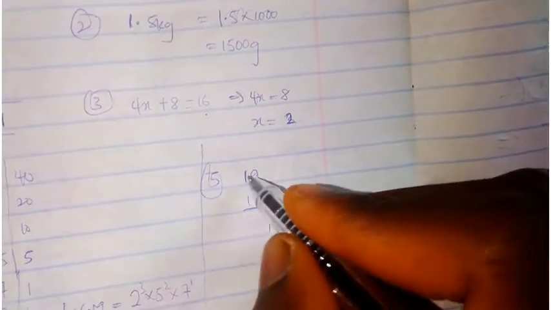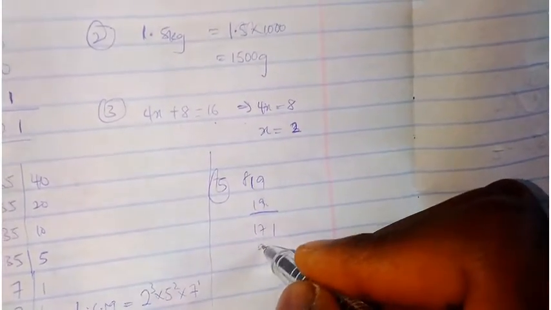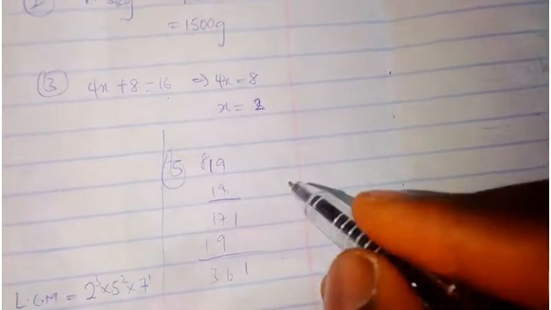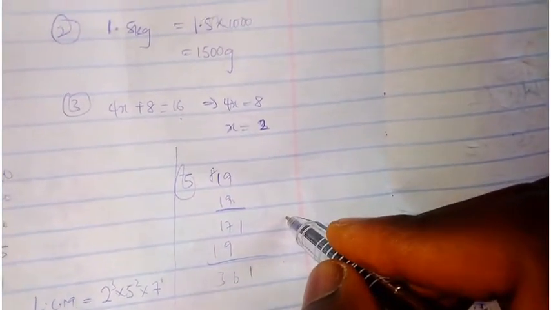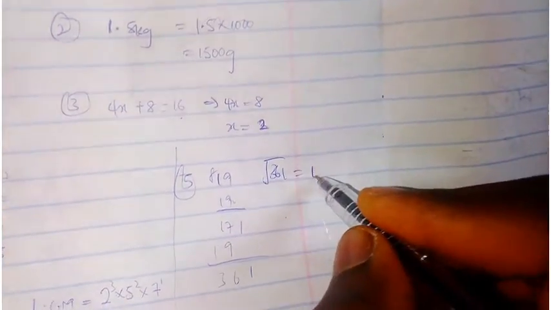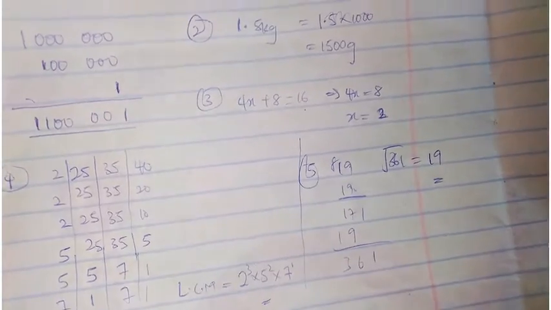This is 1, this is 6, this is 3. So it means the square root of 361 is equals to 19. So, that's number 5 question.